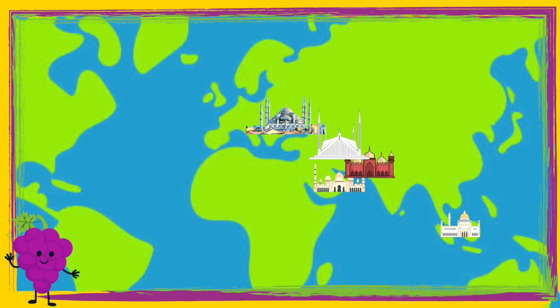Do you know which one is the Omar Ali Saifuddien Mosque? There it is. Let's color it.